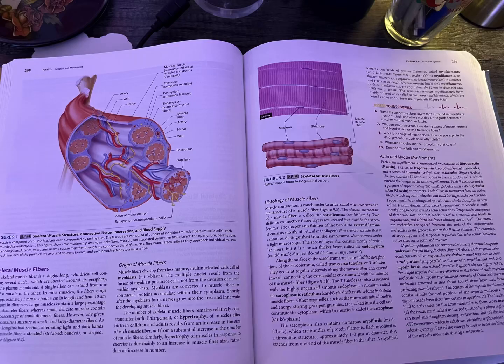Histology of muscle fibers. Muscle contraction is much easier to understand when we consider the structure of a muscle fiber. Figure 9.3. The plasma membrane of a muscle fiber is called the sarcolemma. Two delicate connective tissue layers are located just outside the sarcolemma. The deeper and thinner of the two is the external lamina.